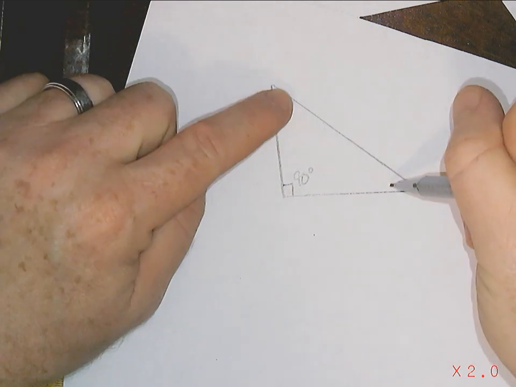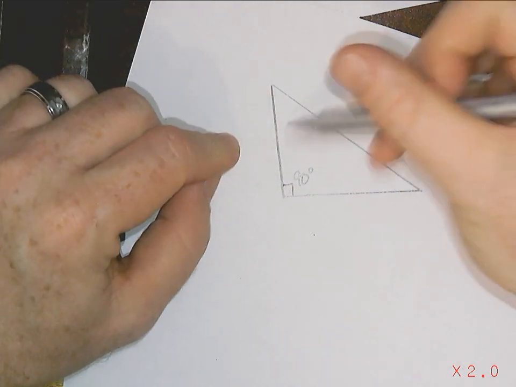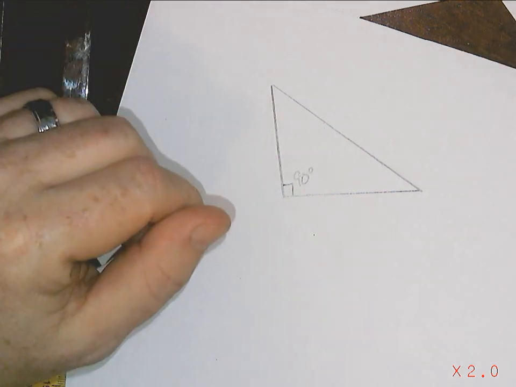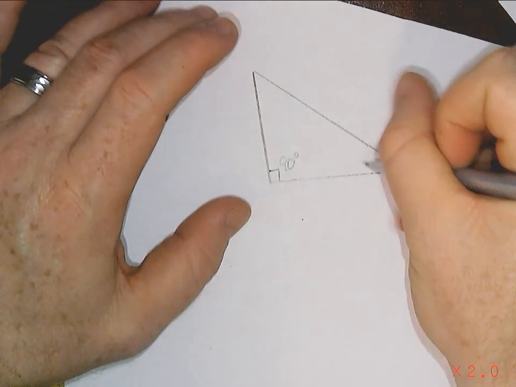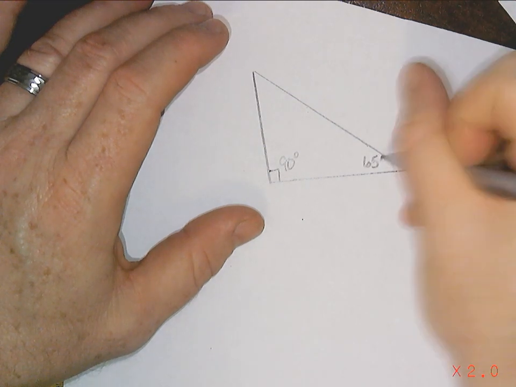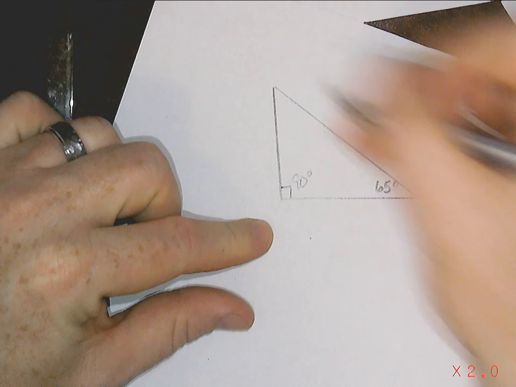These two angles are probably going to be different, more than likely, because this side is different from this side. Let's just say, as an example, this is 65 degrees, and I didn't know what this was.